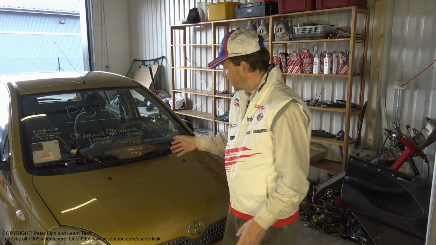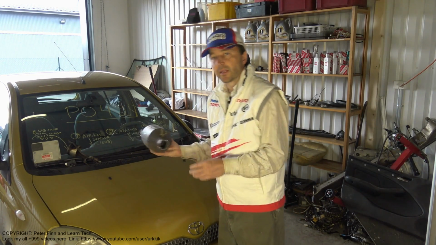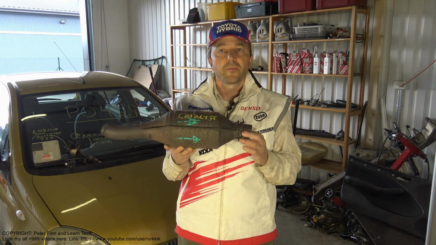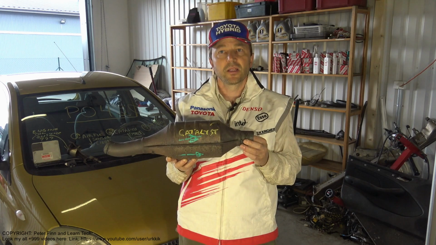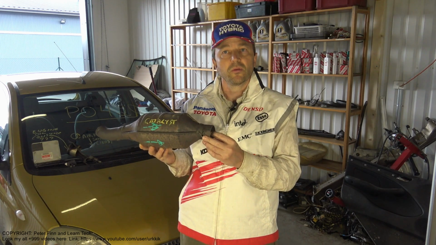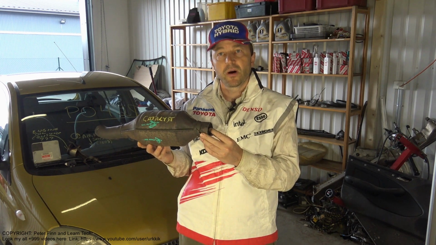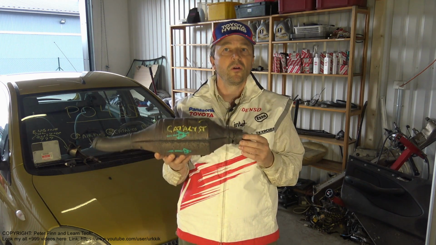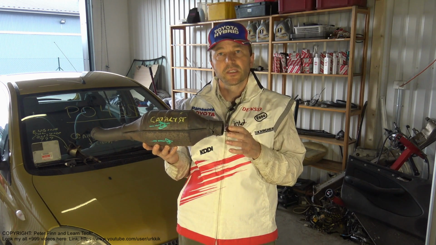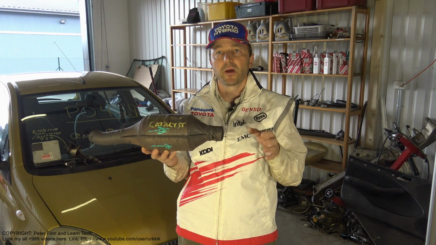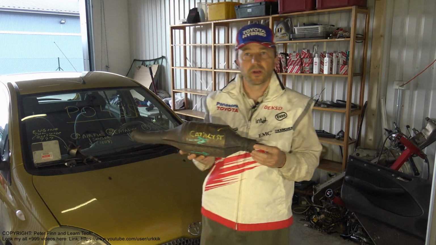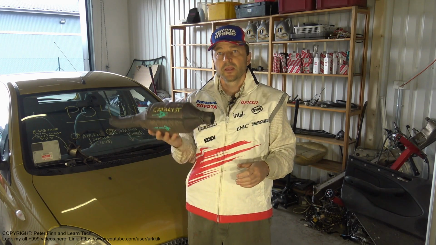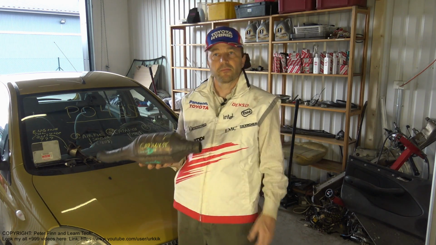Why are these catalytic converters so expensive that people are willing to buy them even used? The reason is that this part is full of valuable metals like gold and palladium, those very rare metals. This is almost like a small gold bar.